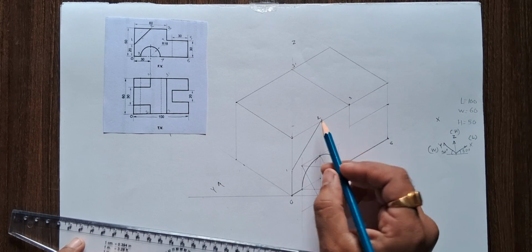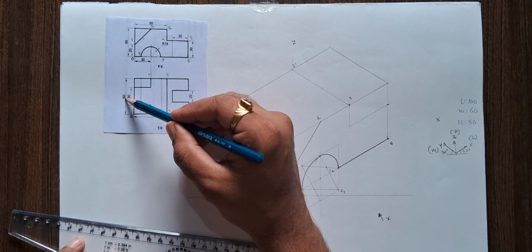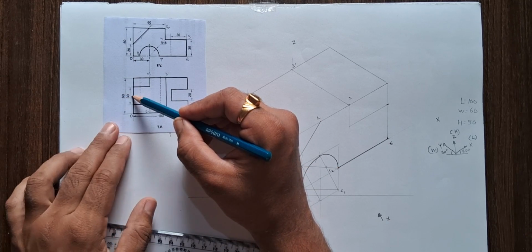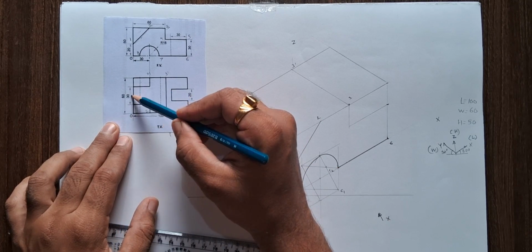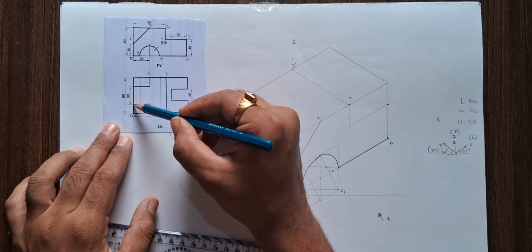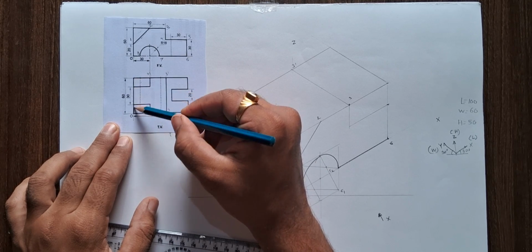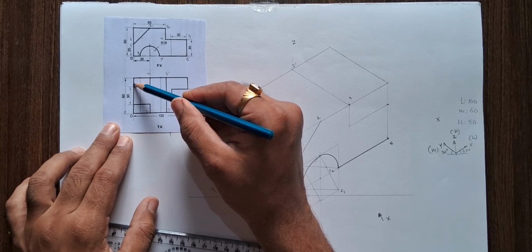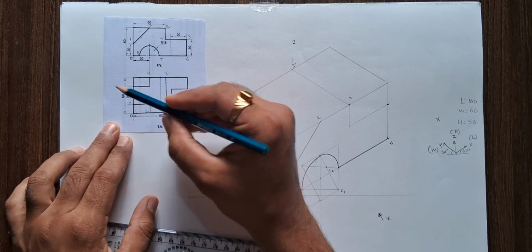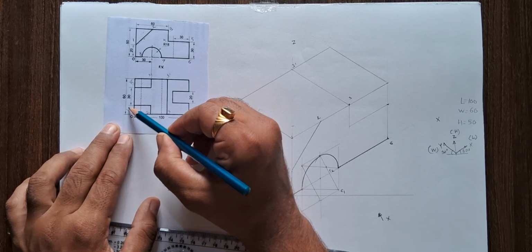Now similarly, from 2 the total distance is 60. 60 minus 30 is 30, and this rectangular line distance is 15 mm, 30 divided by 2, 15 mm. This is also 15 mm.